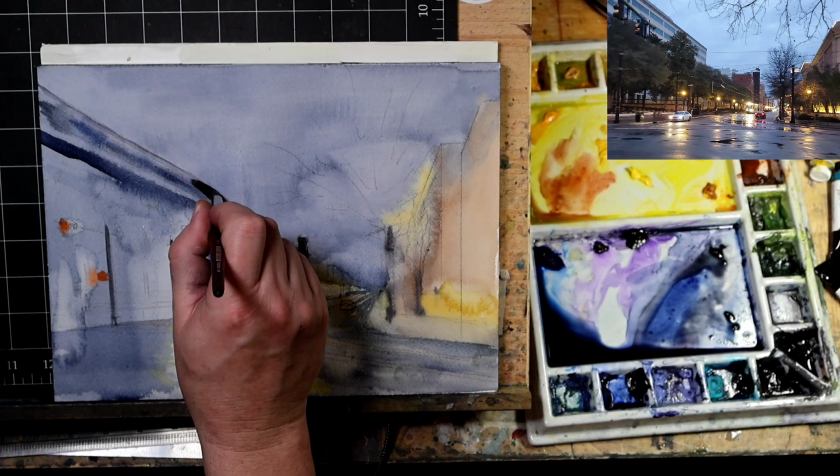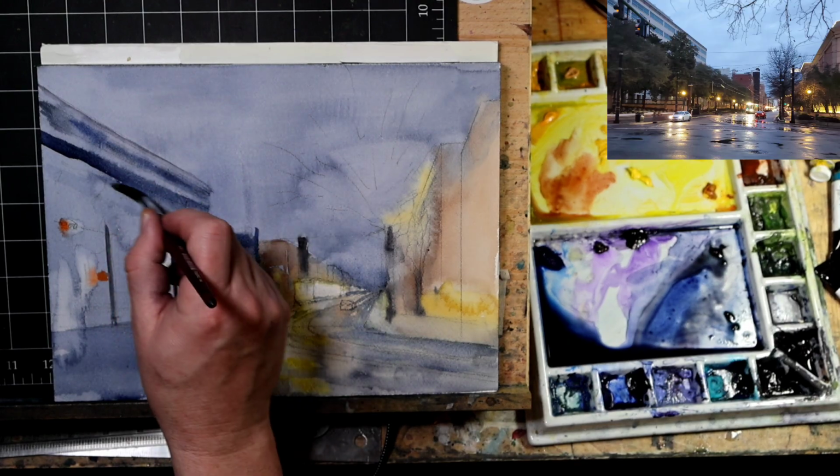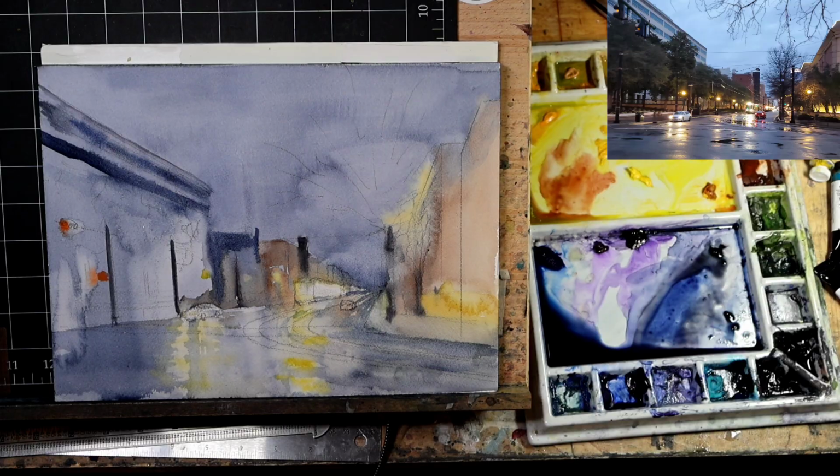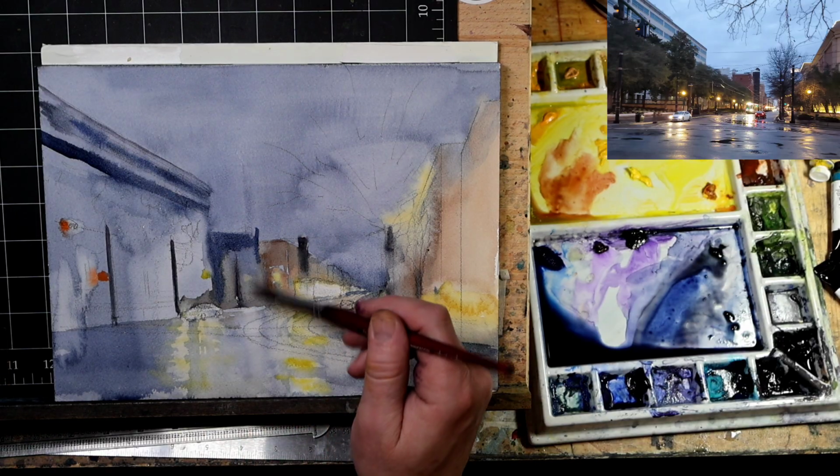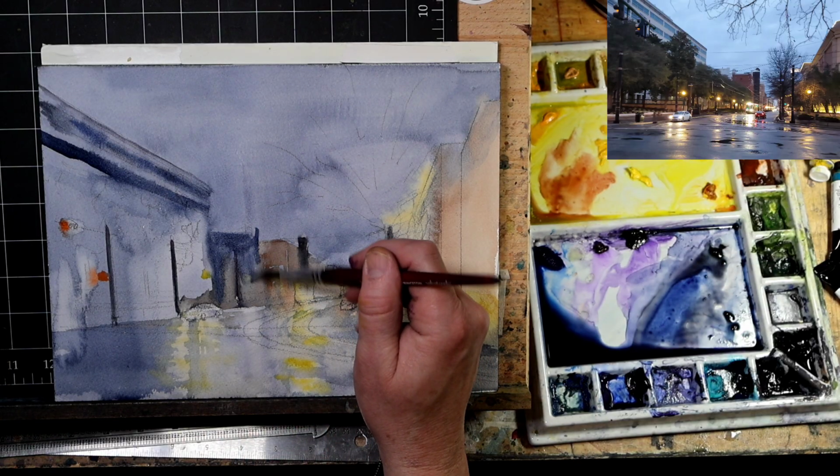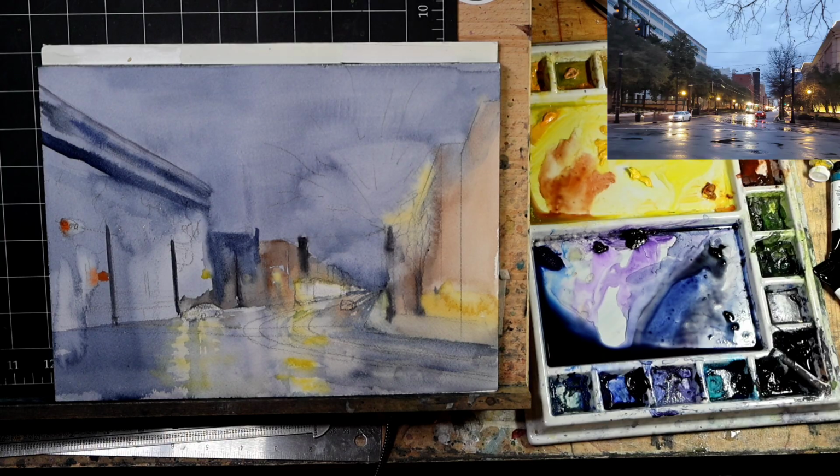Not trying to make it perfect, just trying to get it a little bit close, you know. Let it be impressionistic, let it be a little less than directly representational.